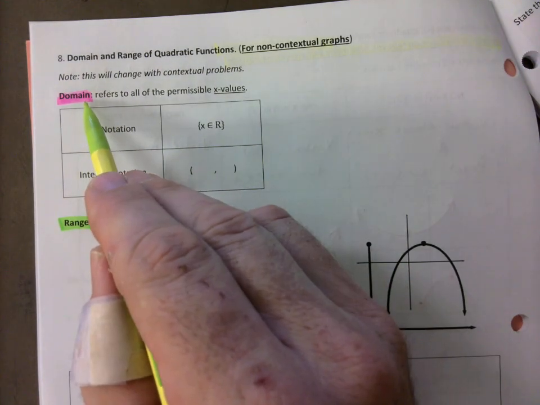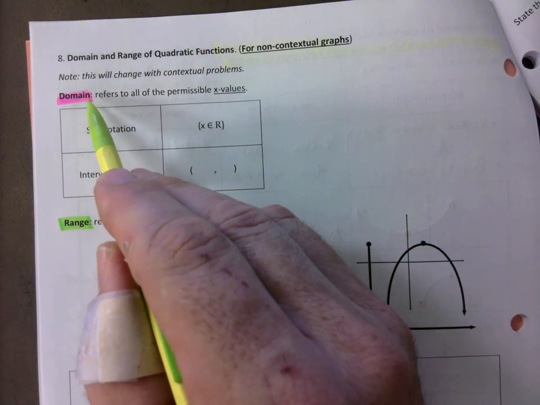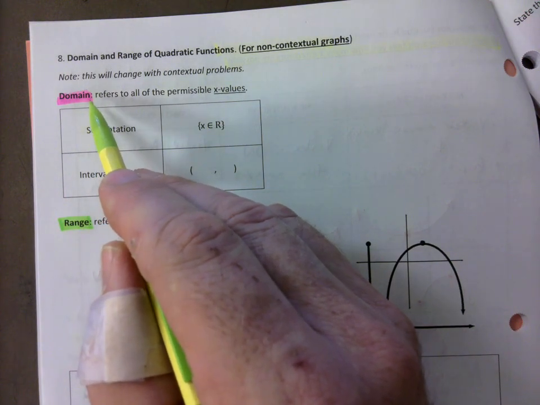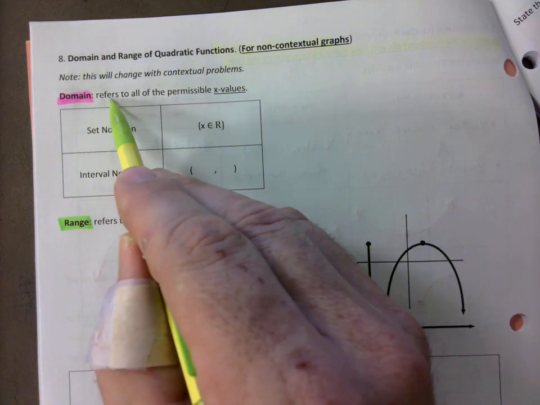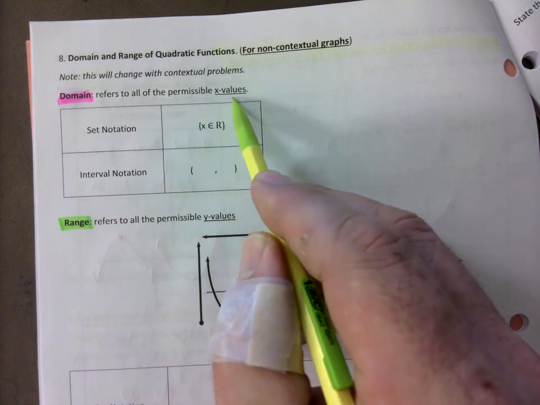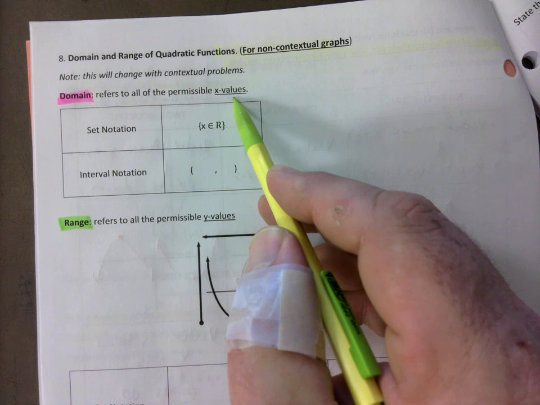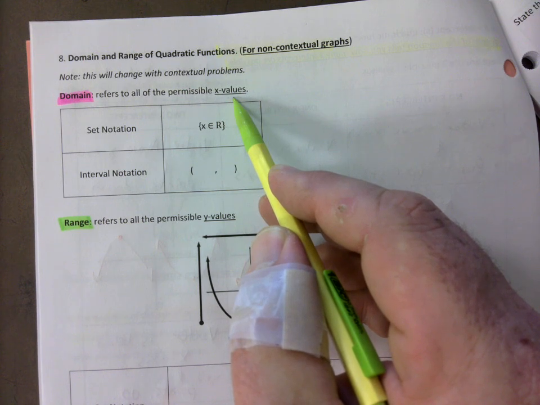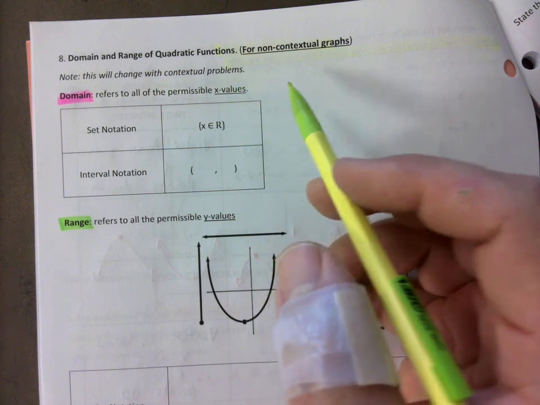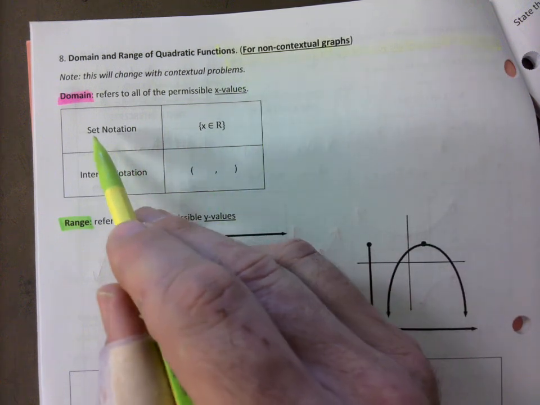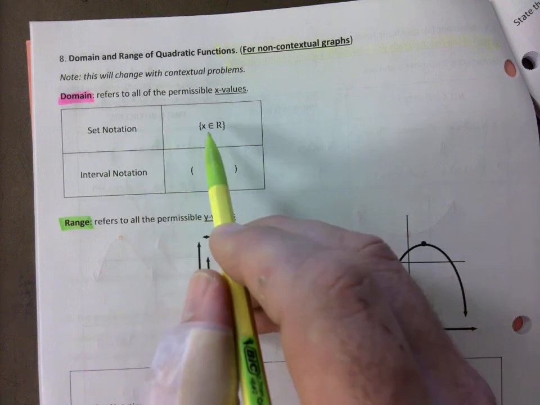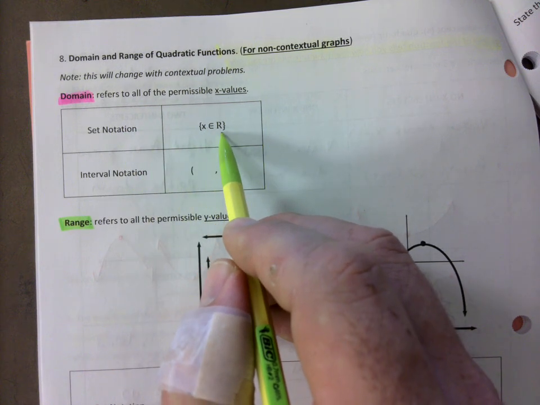What is the domain, folks? This should be on your study sheet because sometimes you forget, you mix them up. Domain refers to all the permissible x values. So you basically want to see, wait a minute, where's the graph going? Oh, okay, all these x values are acceptable. The set notation is x ∈ R.